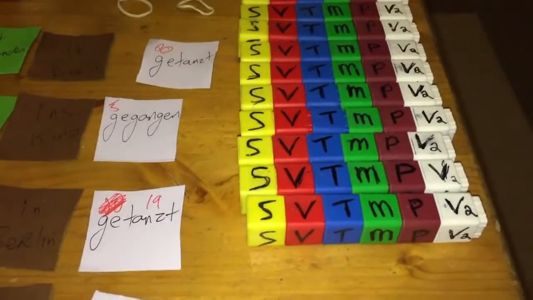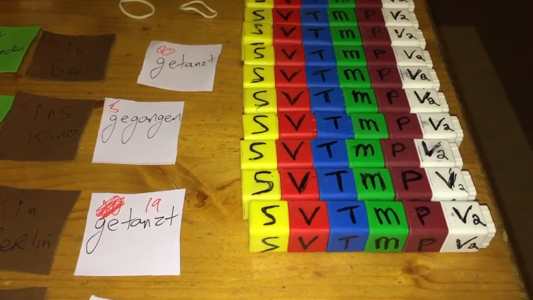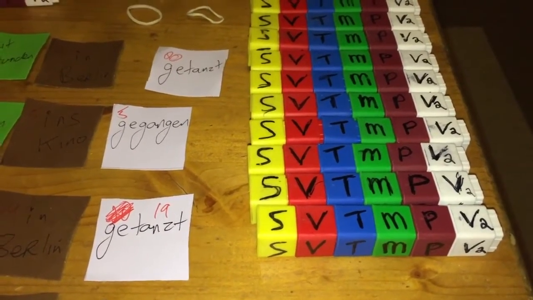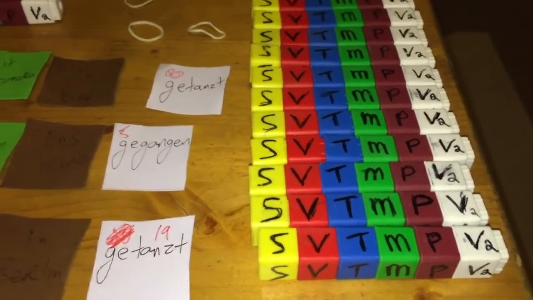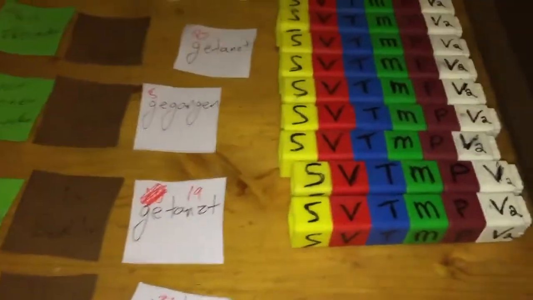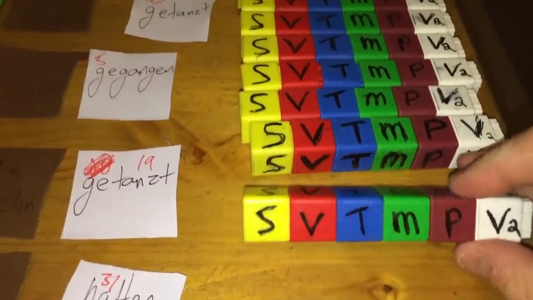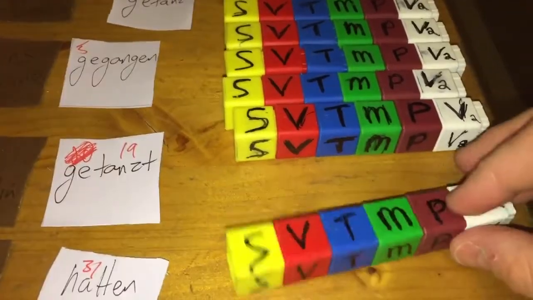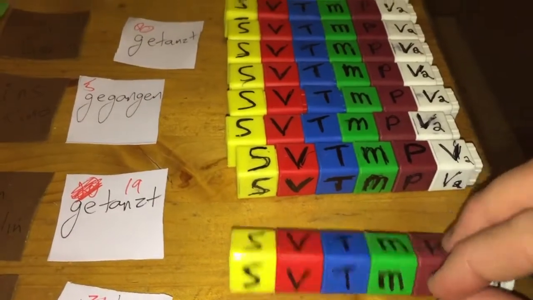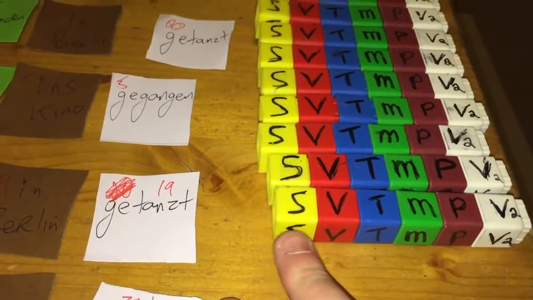So S being subject, V being the verb, T being time, M being manner, P being place, and V2, I'll explain that in a moment. So they're labelled, so in each part of the block they're labelled with the appropriate letters, so again, students can't mix them up. So they correspond to the system of German word order.